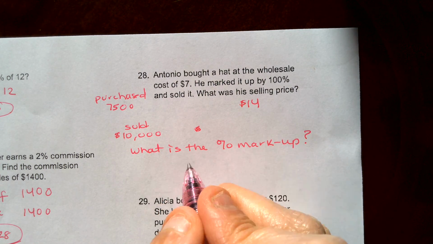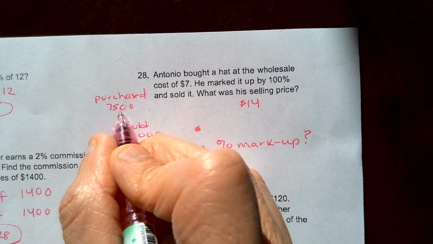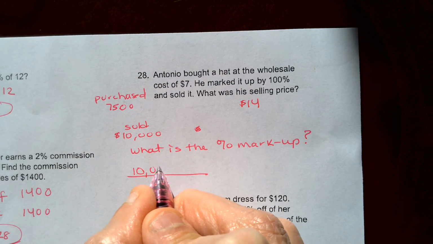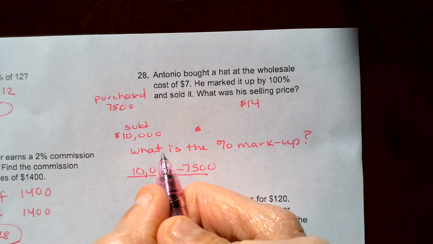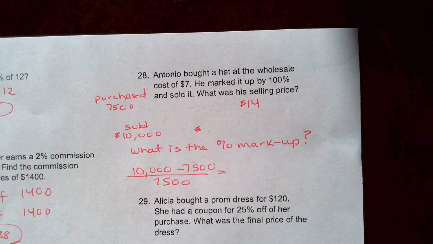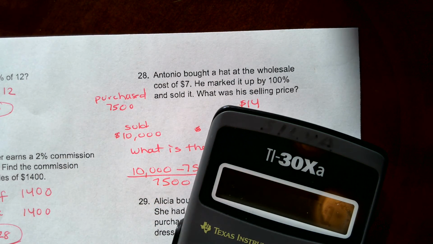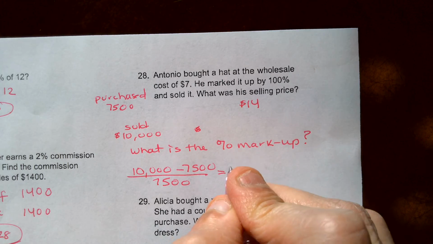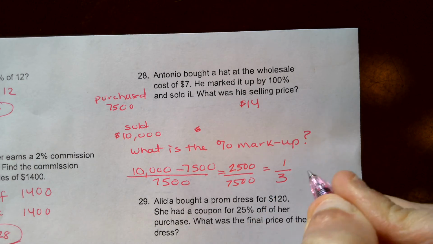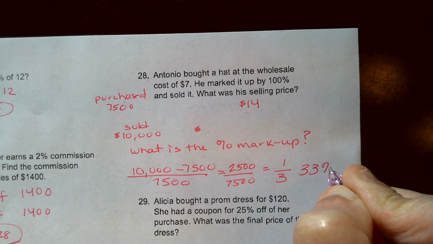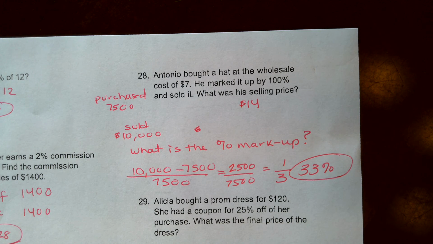Okay, so we can do the same thing where you're doing that fraction. Subtract these two over the original. So what did they first start with? That. All right, let's see what it is. 10,000 minus 7,500 equals 2,500, of course, divided by 7,500, which we could have done in our head. It's 1/3, which is 33%. He marked up that car 33%.